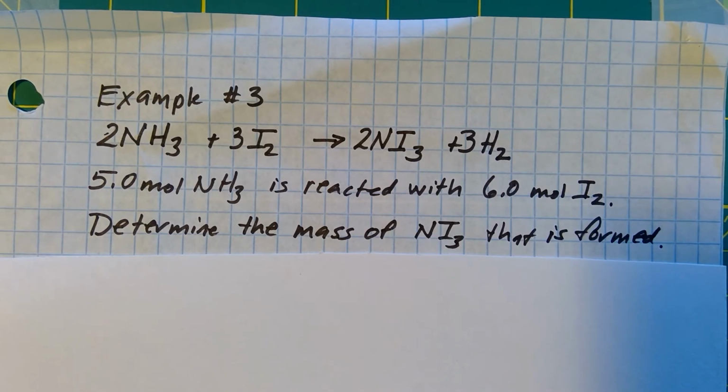In our last example, ammonia is reacting with iodine to make nitrogen triiodide, as well as making hydrogen gas. This is definitely a reaction I would not recommend doing at home, as hydrogen gas is highly flammable, and of the two products, it's the least hazardous of the two. Nitrogen triiodide is a highly sensitive explosive. At the slightest disturbance it will explode.